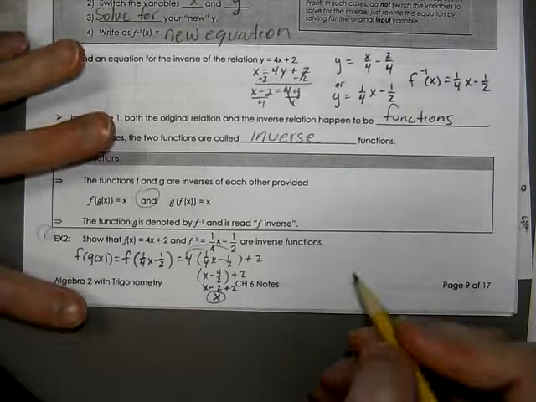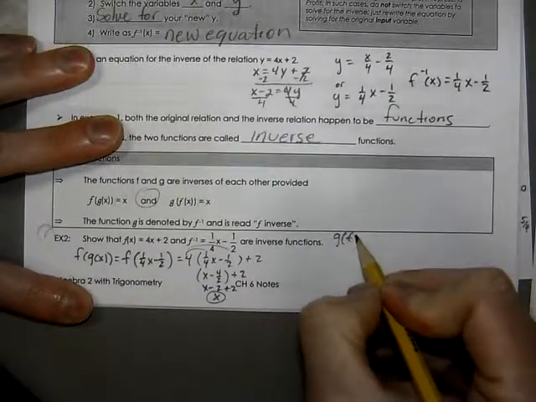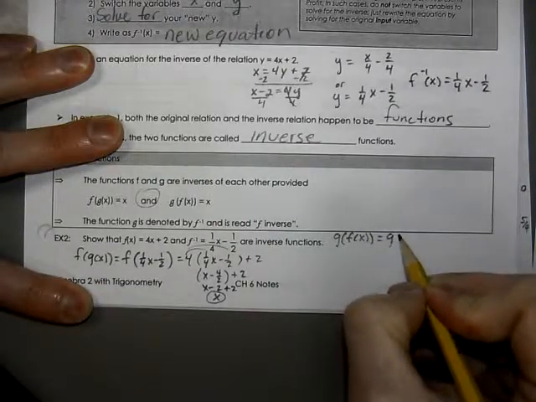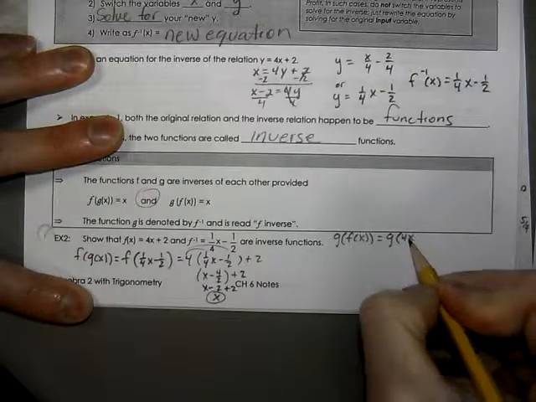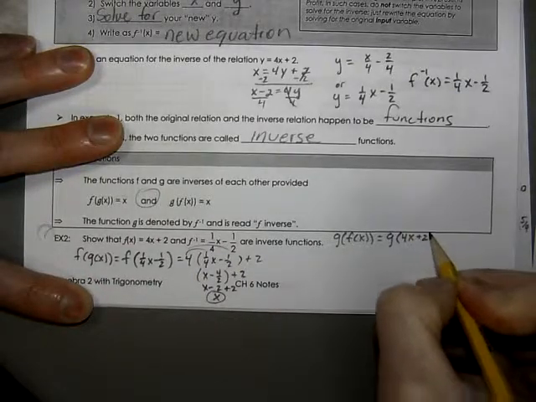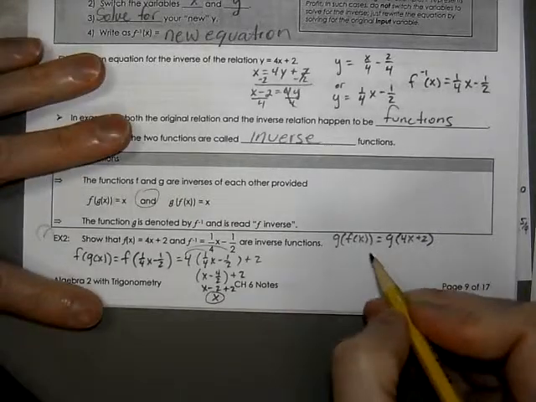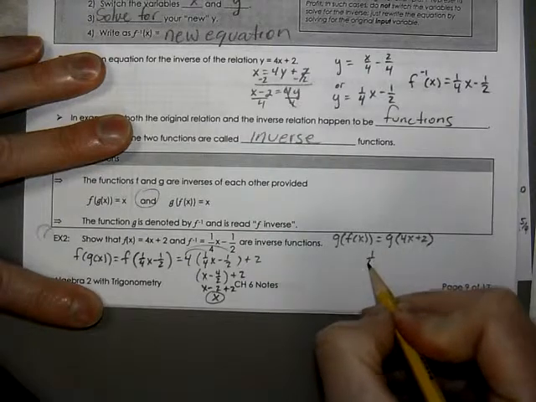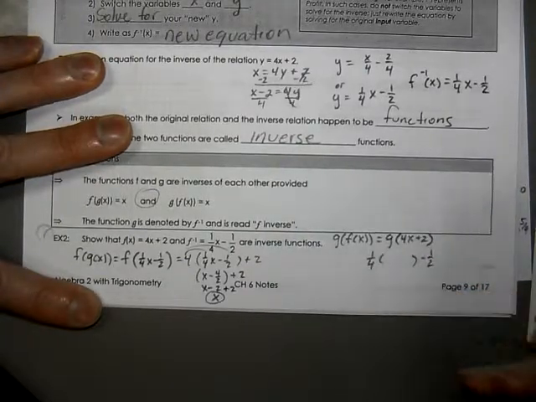Now I have to try it the other way. Now I have to try g of f of x. So I'm going to take my g function and I'm going to plug my f function into it. To do that, my g function is 1/4 times something minus a half.